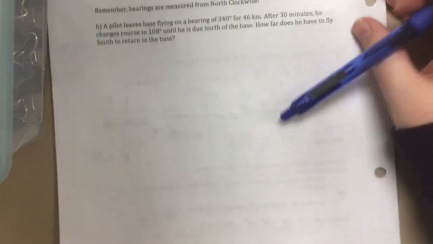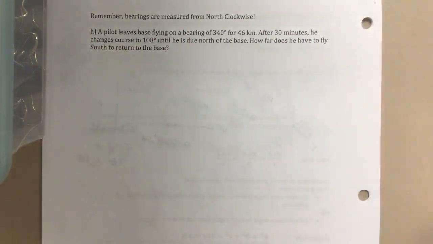We have one last question. Having a feeling it's probably going to be the sine law, since we haven't covered it yet. And there's a note at the top that bearings are measured from north and measured clockwise. So I'm assuming this question has bearings as well. Let's take a read through.